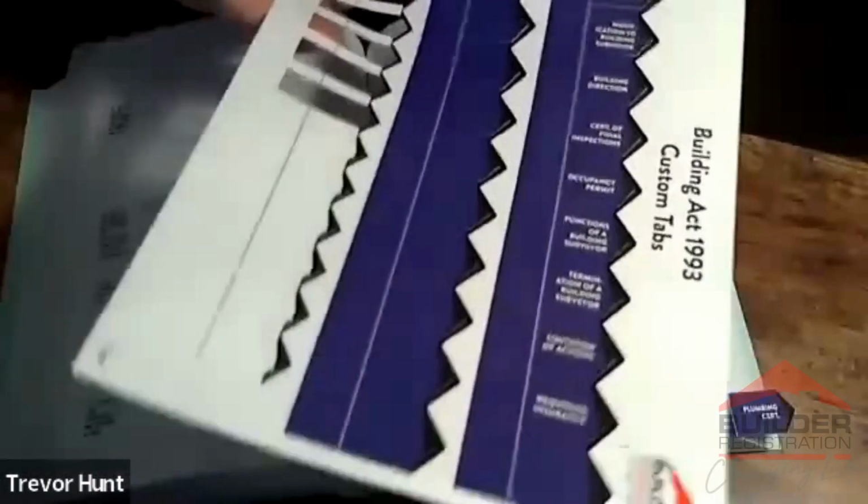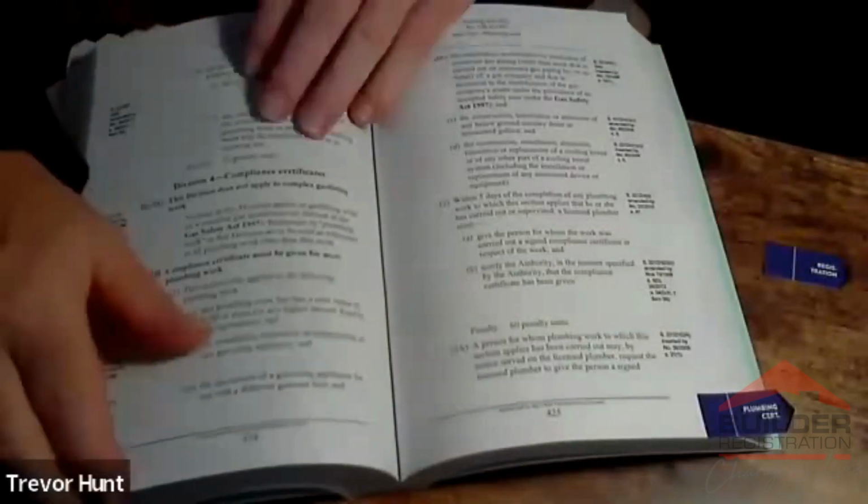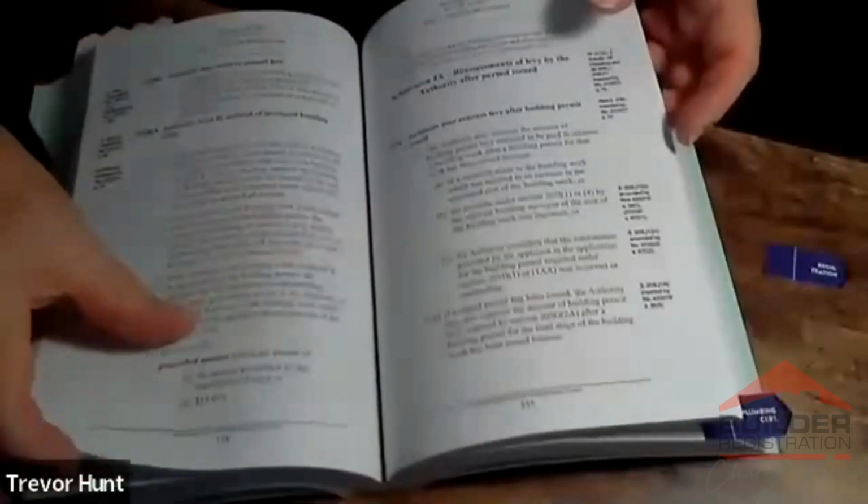So after the plumbing certificate, we've got our registration tab. Registration tab is the next one we're going to be doing, and that is to do with section 171. So 171, it's a bit of a way in.